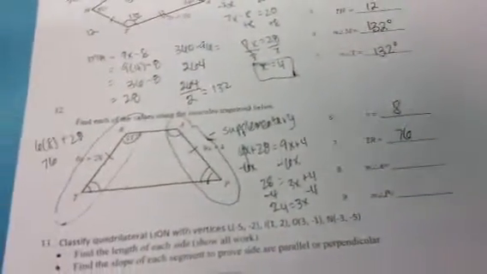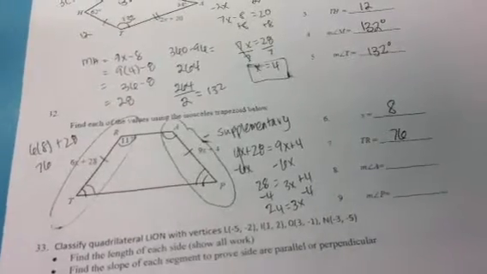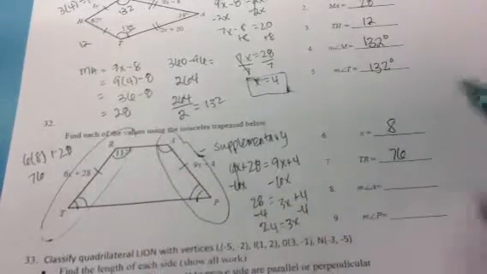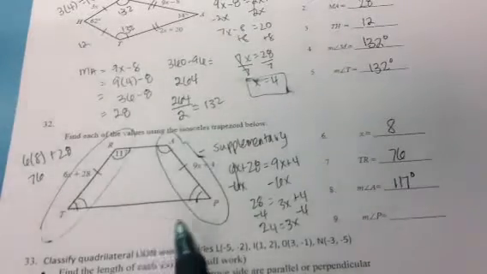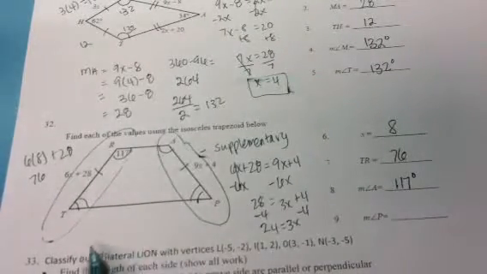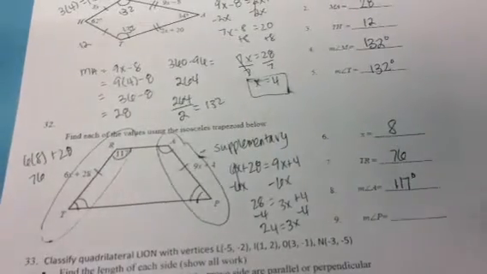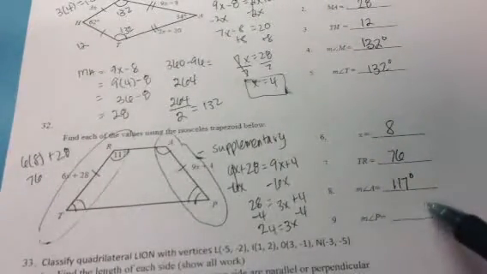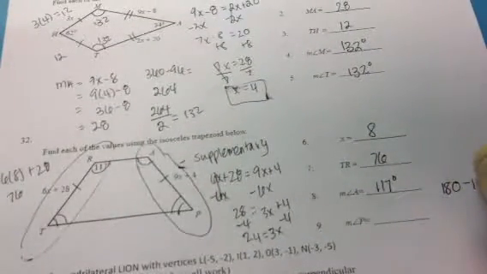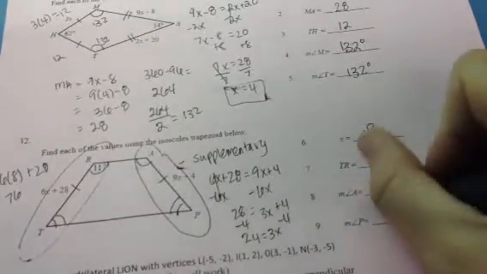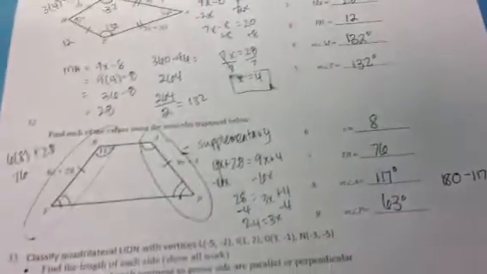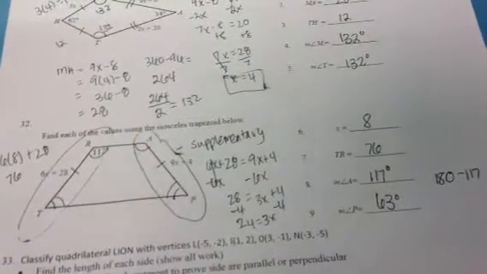So 76 for TR. Then we're asked to find the measure of angle A, and that's going to be the top base angle that's congruent to angle R. So angle A is 117 degrees. And then we're also asked to find the measures of angles T and P, well just P, but it's the same as T. And we said this is going to be the supplement to this top angle. So the measure of angle P is going to be 180 minus 117, and we get 63 degrees. All right, so that is our isosceles trapezoid.